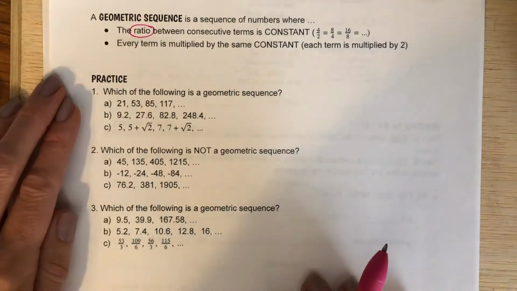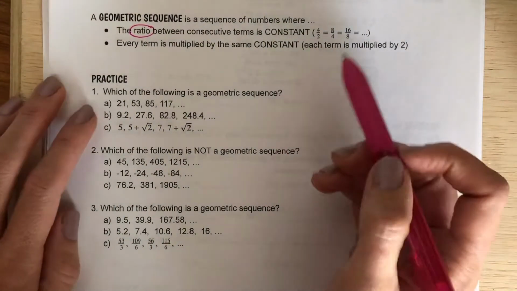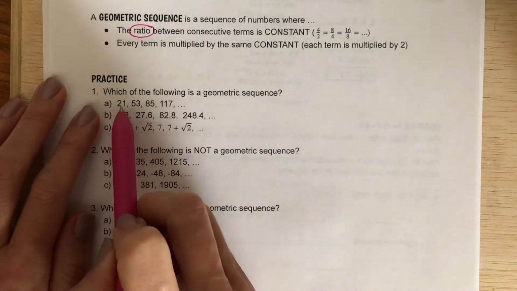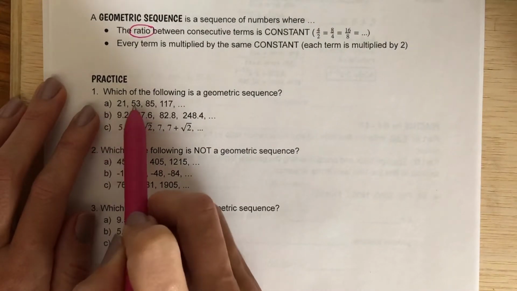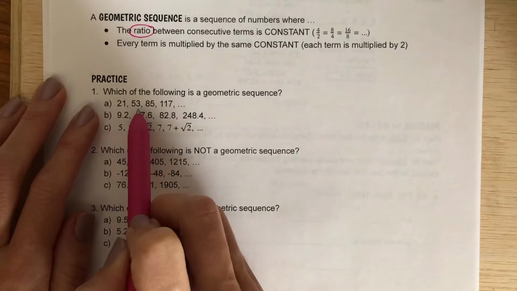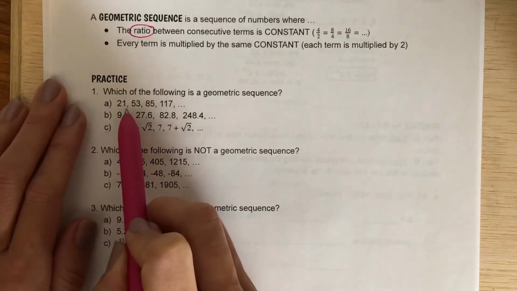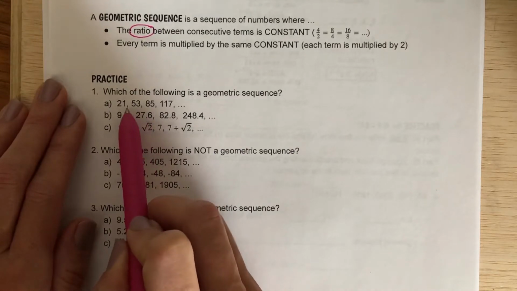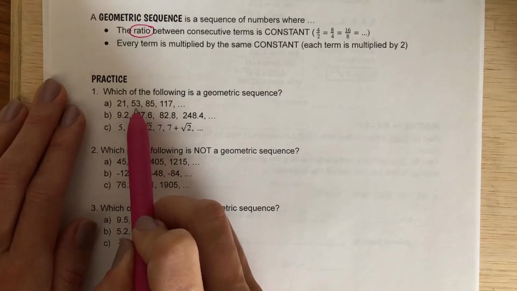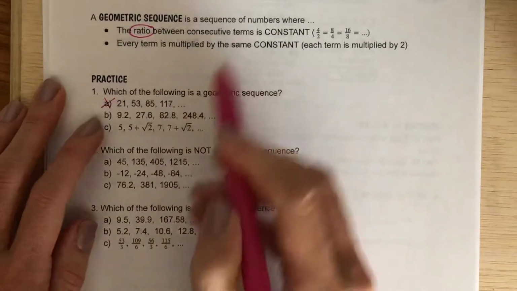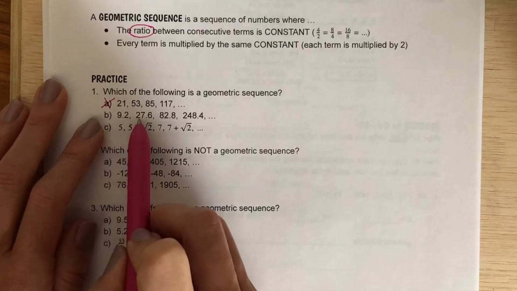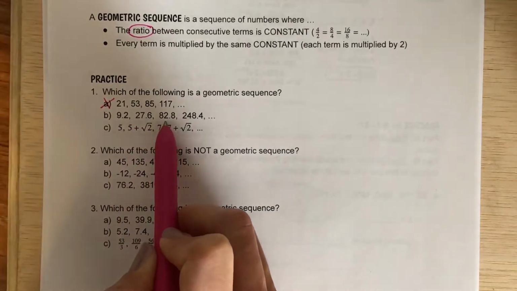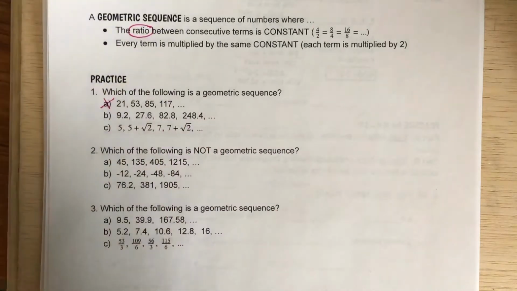So number 1, which of the following is a geometric sequence? I'm basically looking at whether each term is being added or subtracted by the same number, or multiplied. This one doesn't look like they're being multiplied by the same number. I think the difference is like, I don't know, 32 maybe? So that's not one. This one, 9.2 to 27.6, I know that's approximately 3. 27.6 to 82.8. I'm going to go ahead and use my calculator and check this out.